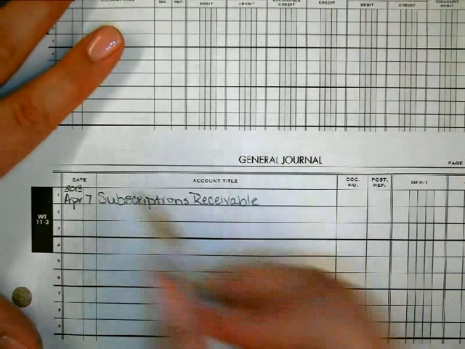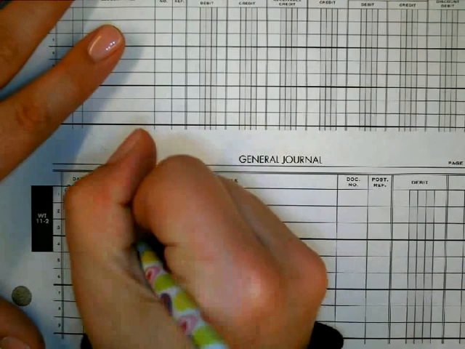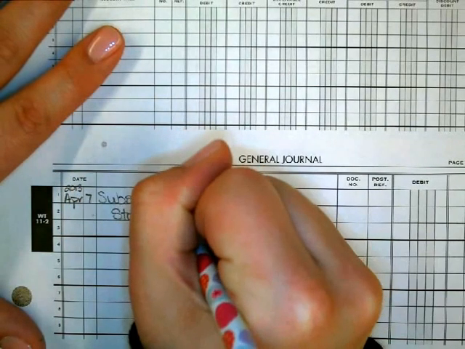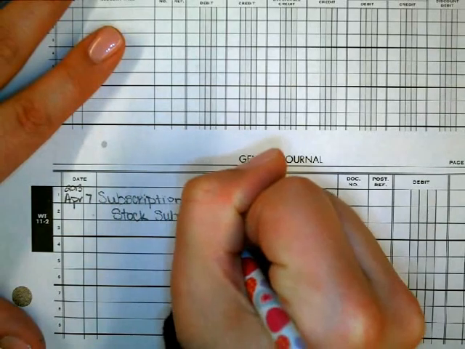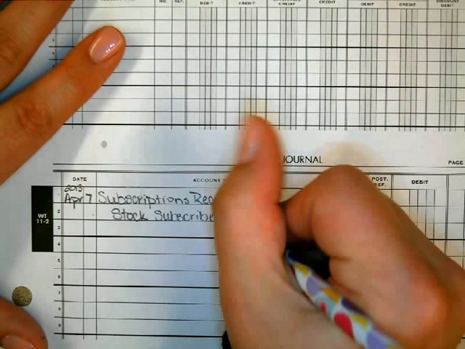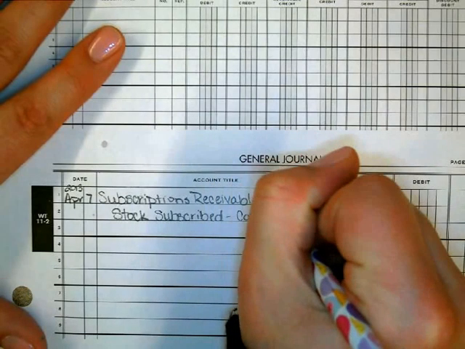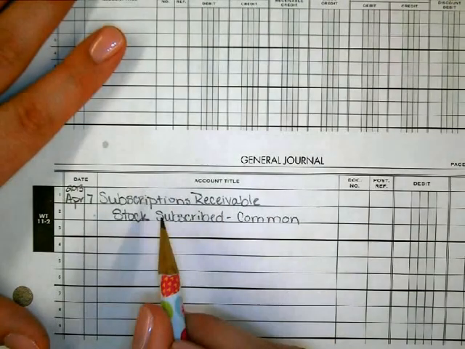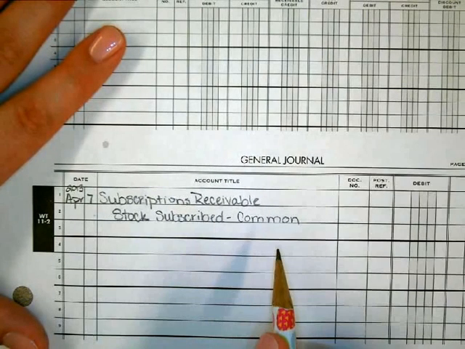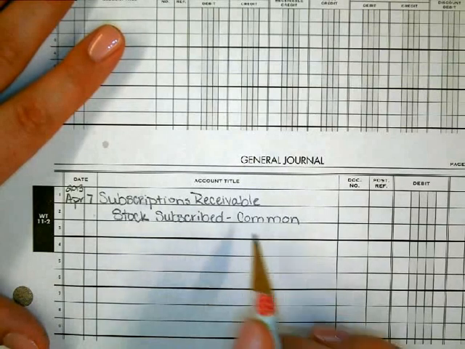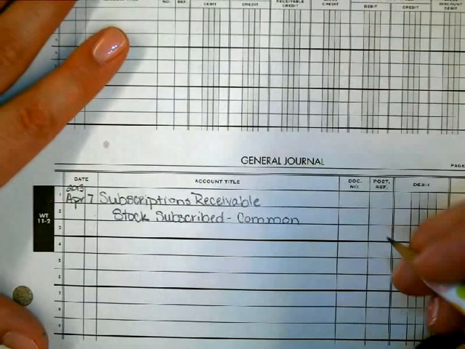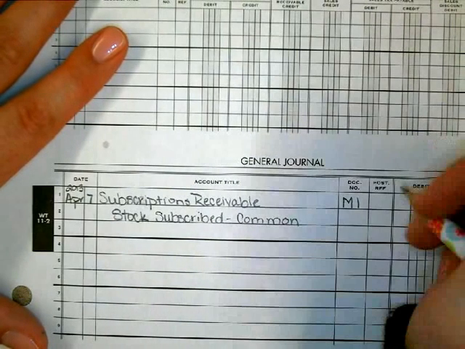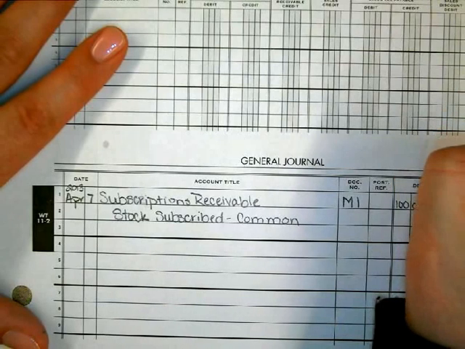The next account that we're going to do is that stock subscribed. Dash what? Common, because we're doing common stock for him. Okay, and the reason that it's stock subscribed is he hasn't paid for all of those stocks yet. So for right now, he just has stock subscribed to him. Okay. Our document that we're using is M1. And how much? 100,000.